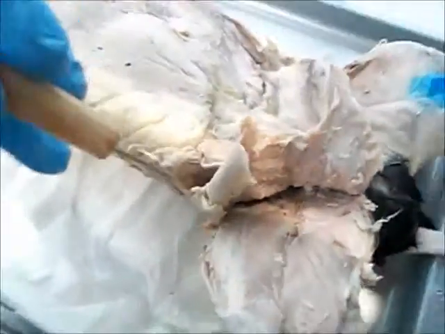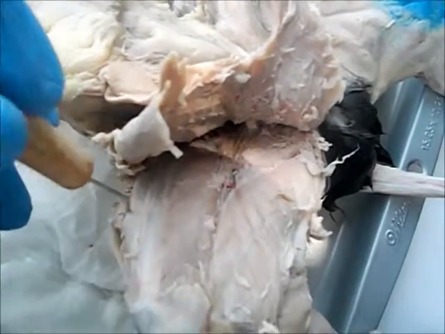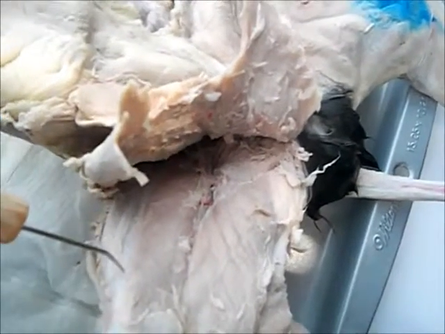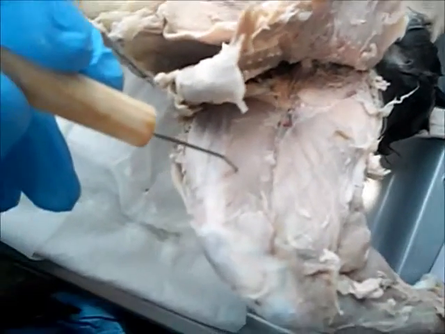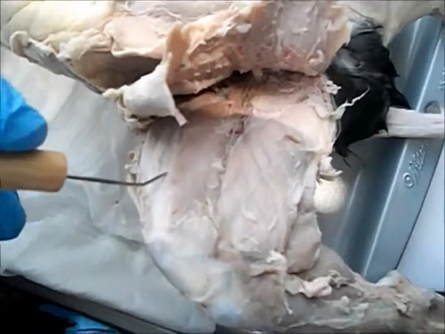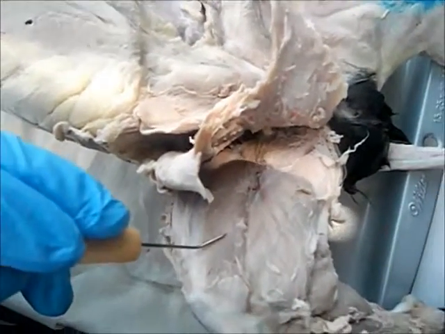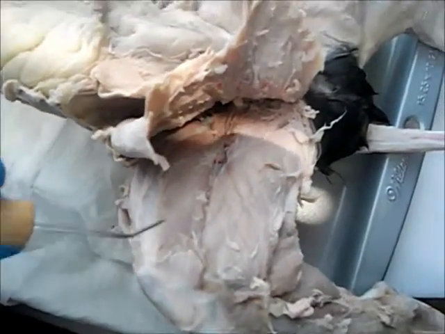Then we have the quadriceps muscles. There are four of them: the rectus femoris, the vastus lateralis, the vastus medialis, and the vastus intermedius, which is underneath, and you can't really see it. These all extend the leg.